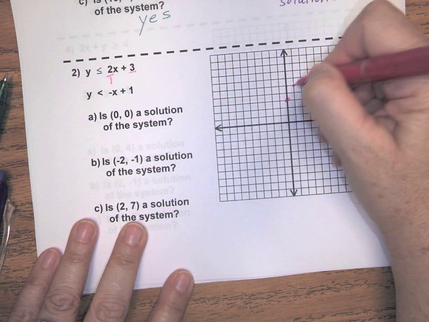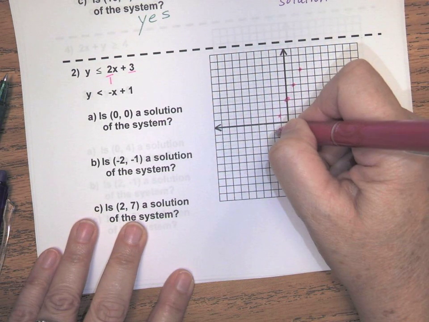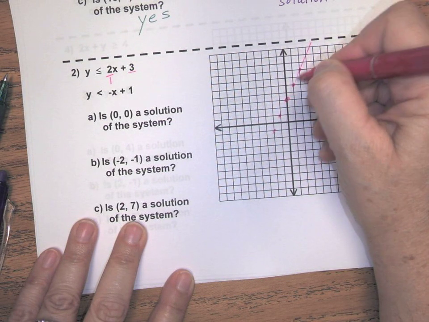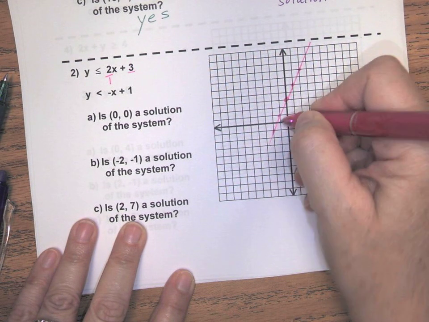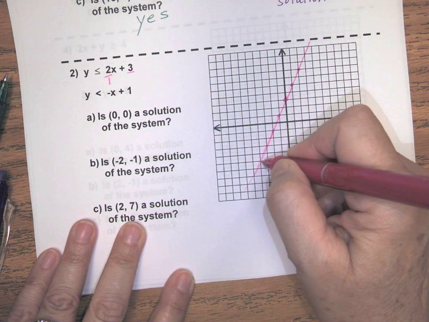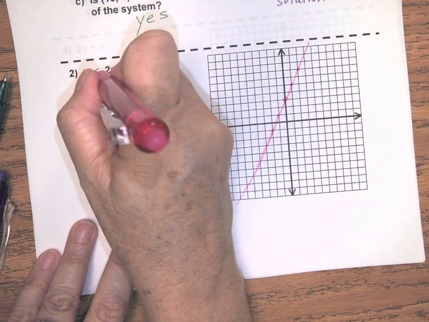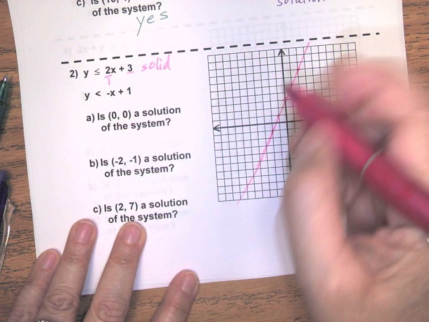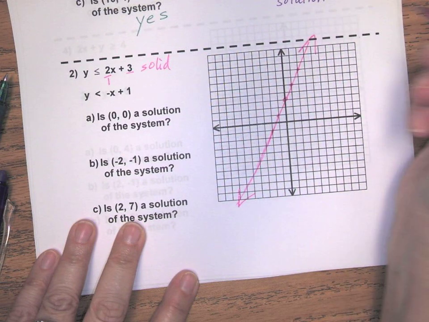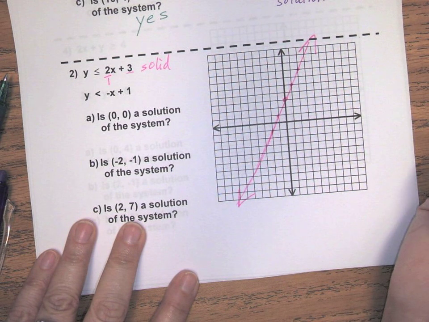Rise 2, run 1. As I said yesterday, it's really good to use a straight edge, which Miss Jones is not currently doing what she says, and make it straight. Oops, I forgot to check and see if it was solid or dashed. Line under it, I'm in luck. It's solid. This is why we use pencil. If I had messed up, I could have erased.